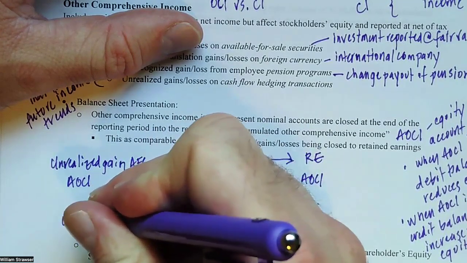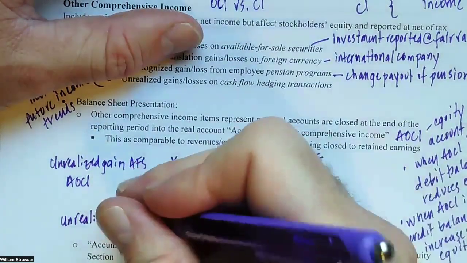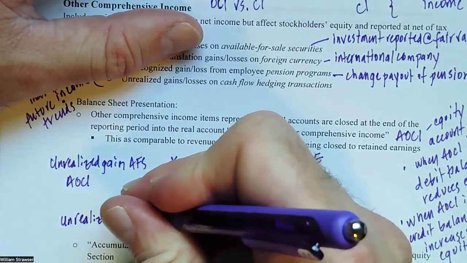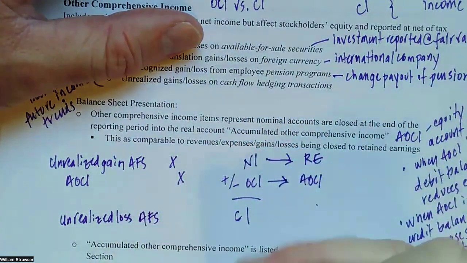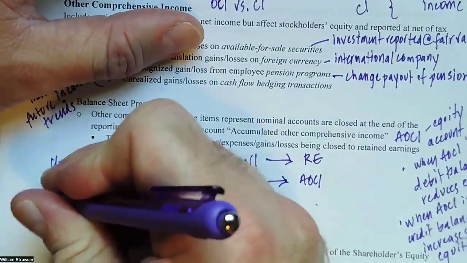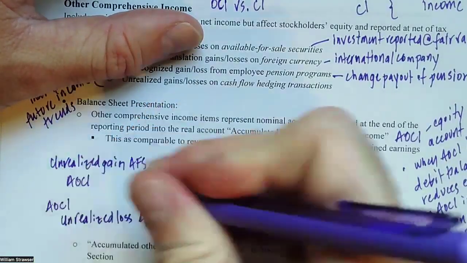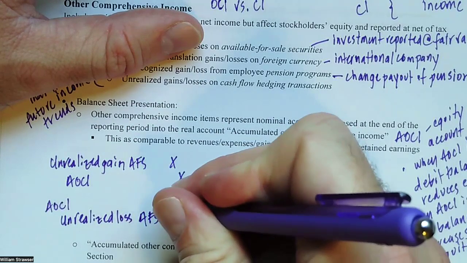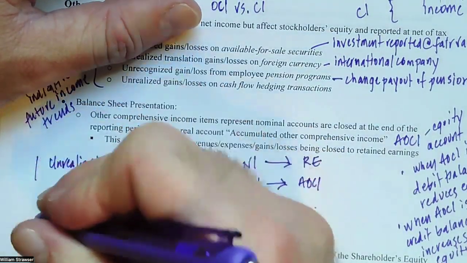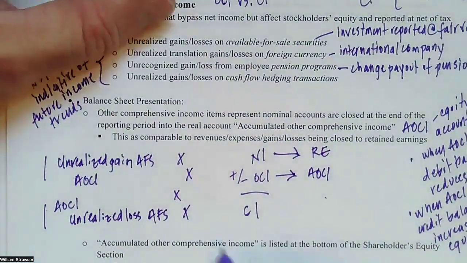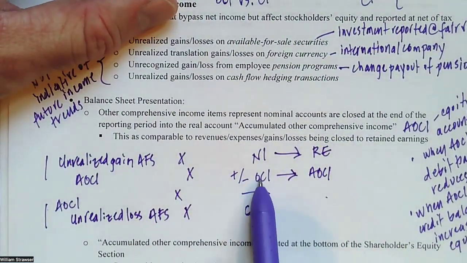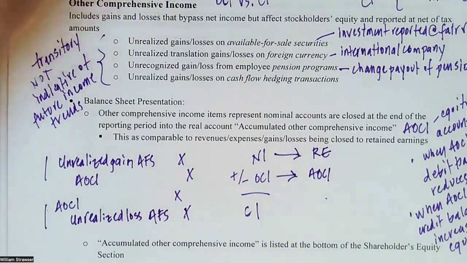We call them unrealized, they're OCI, but they still follow the rules of gains and losses: a loss account has a normal debit balance, a gain account has a normal credit balance. And so when we close them, we're doing the opposite. So these would be the mechanical closing entries to take my OCI items and put them into AOCI.